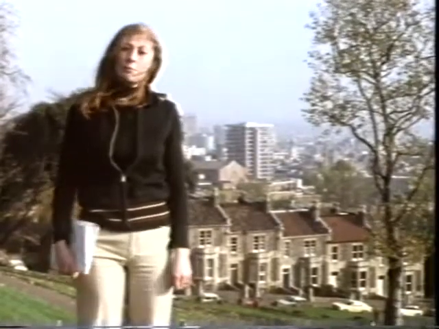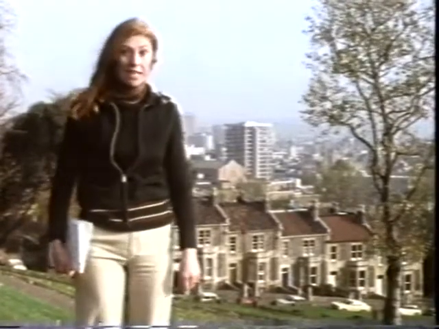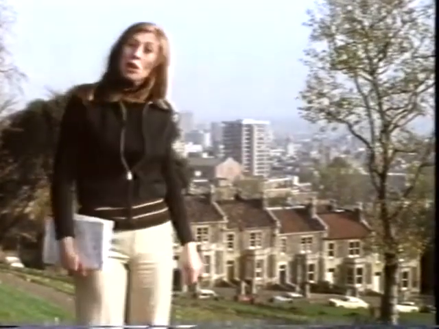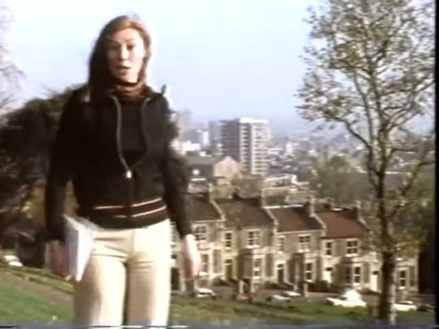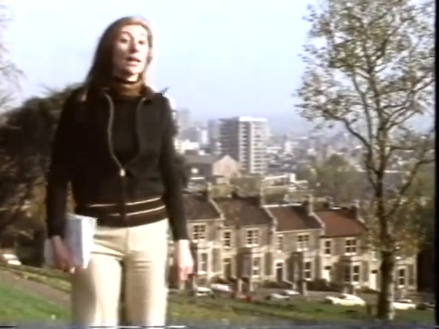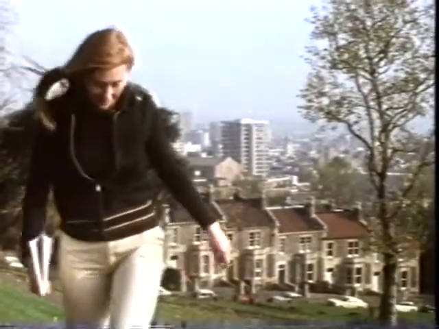I'm right in the middle of Bristol here, and from this spot, I can see quite a lot of the city. Do you see the tall tower block? That one over there? I'm almost on a level with it. But I can get an even better view if I walk to the top of this hill.